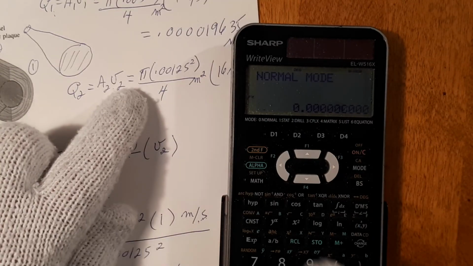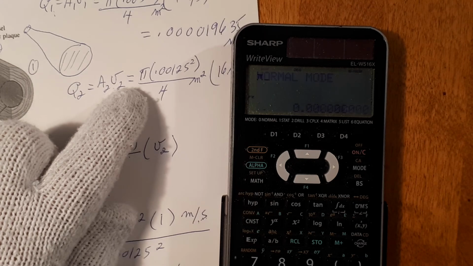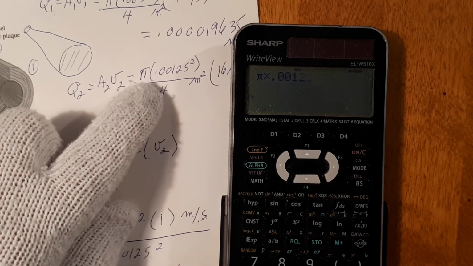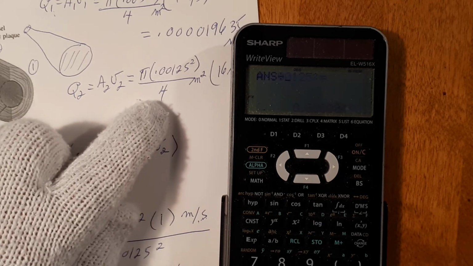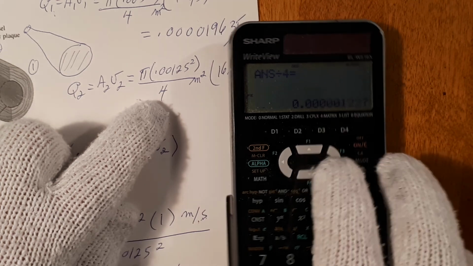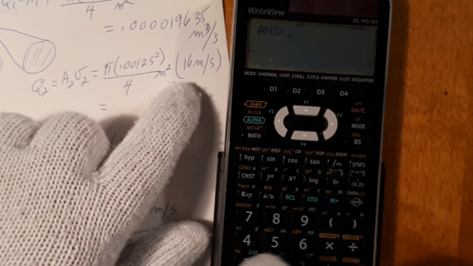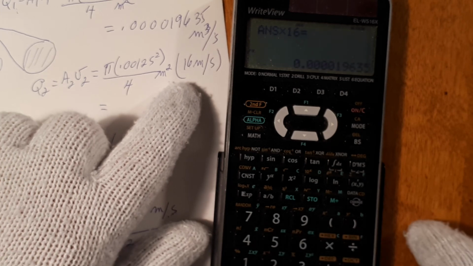We have second function pi times 0.00125, everything squared, equals. Divide that by 4, equals. And let's multiply that by 16. And there's that equal sign.